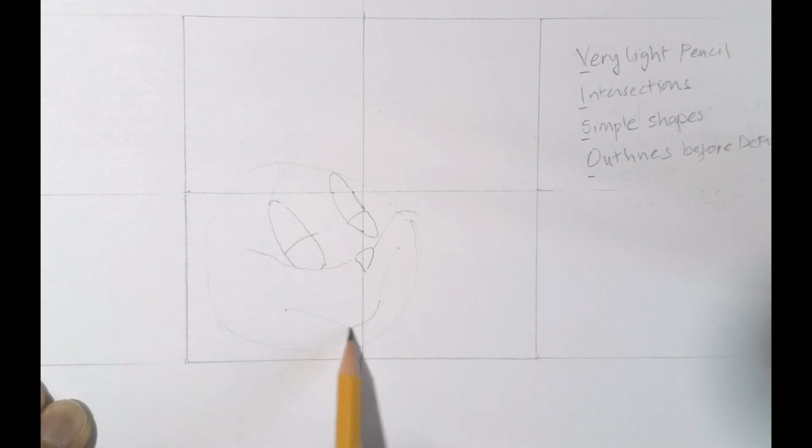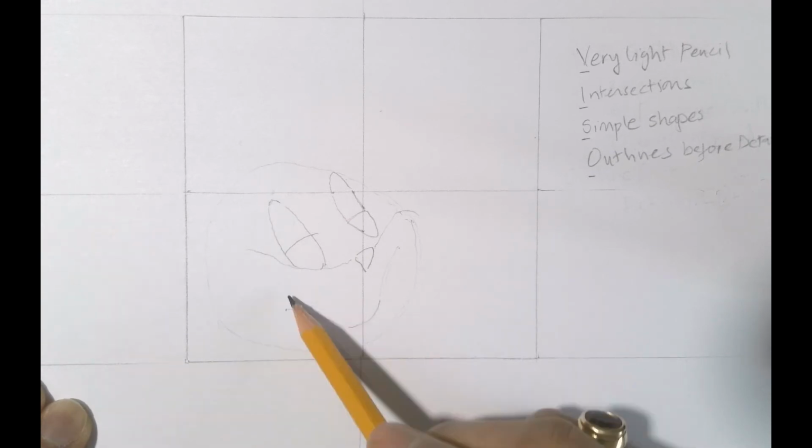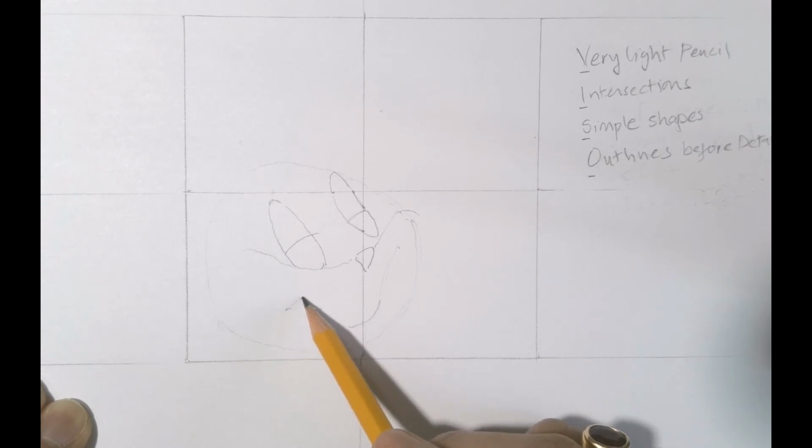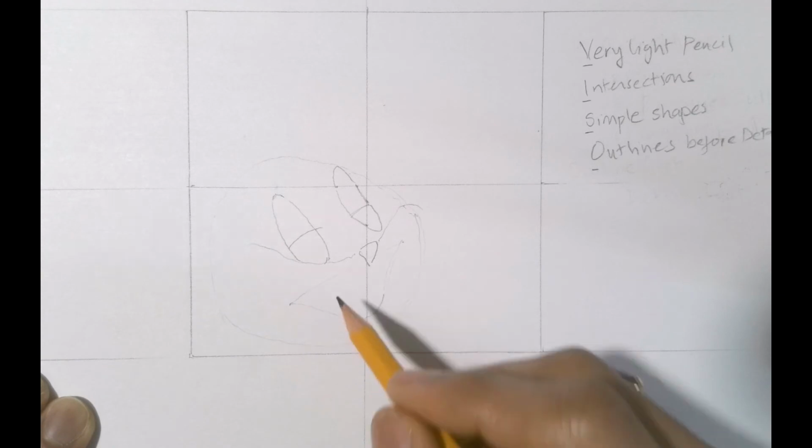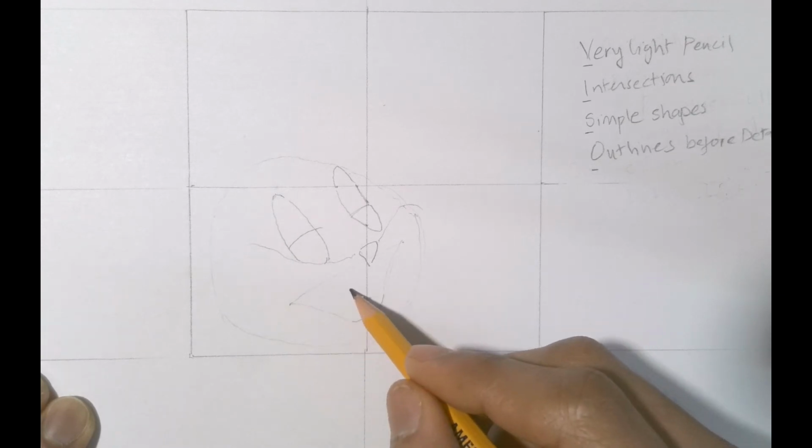second one right there. And then I'm going to be showing that right there. See, drawing it really light. That's the first rule. Very, very light pencil. There you go. And then we try to draw the teeth.